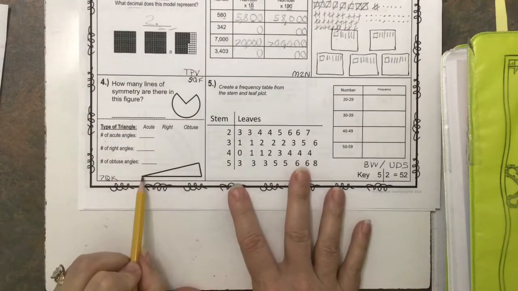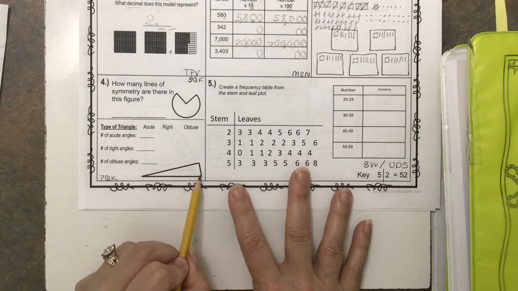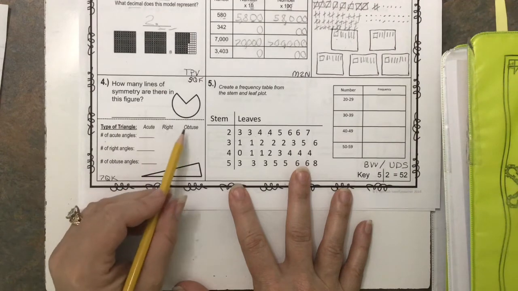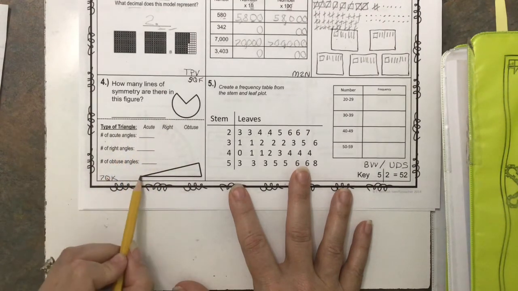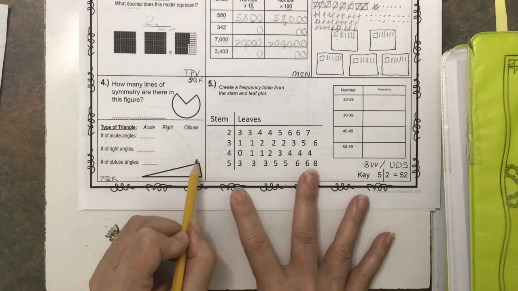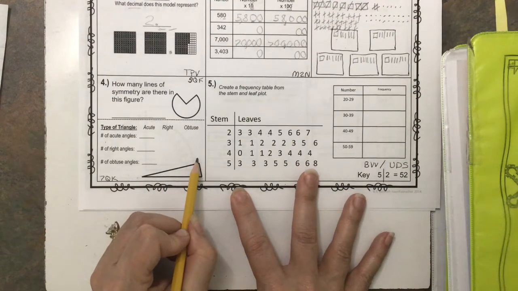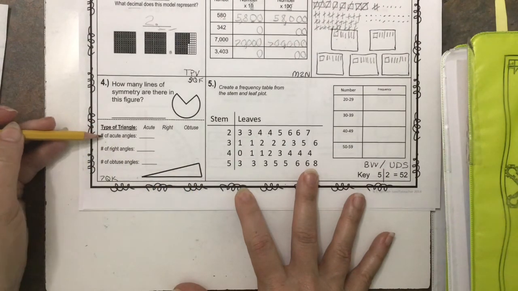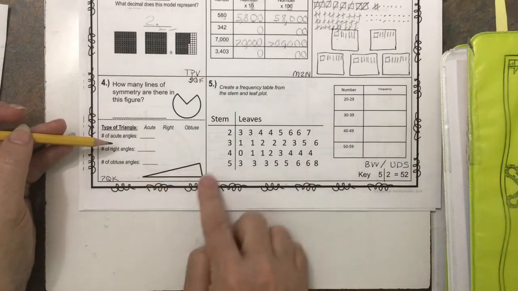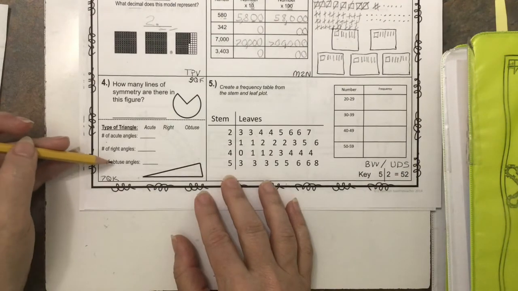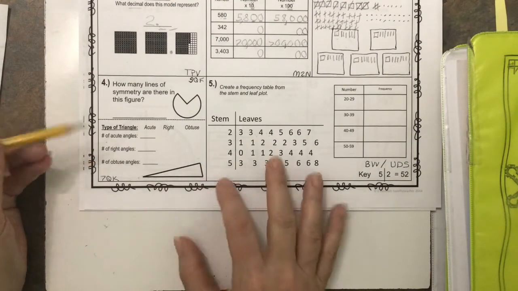Right here, we need to label our angles as a right angle, acute angle, or an obtuse angle, okay? Obtuse, right, or acute. So you're gonna label each angle. You're either gonna put an A for acute, an R for right, or an O for obtuse. A for acute, R for right, or O for obtuse. Do that on each corner. Then go back and count. How many acute angles are there? How many right angles are there? How many obtuse angles are there?